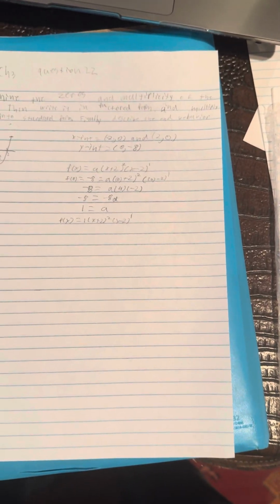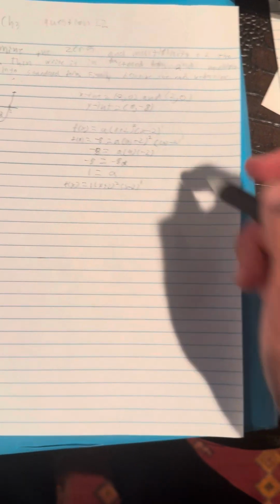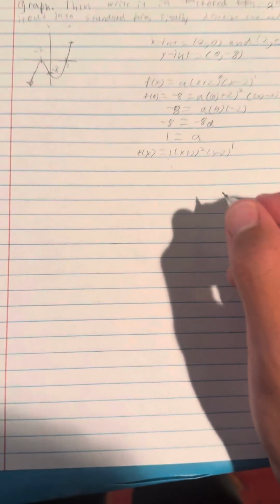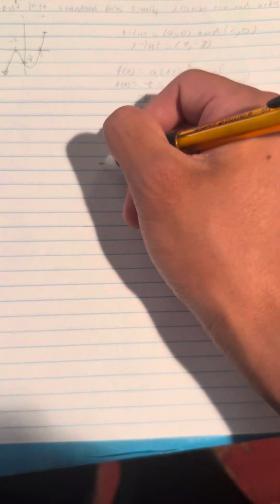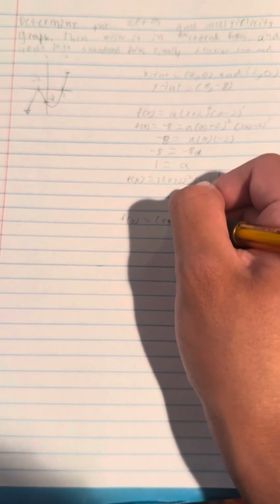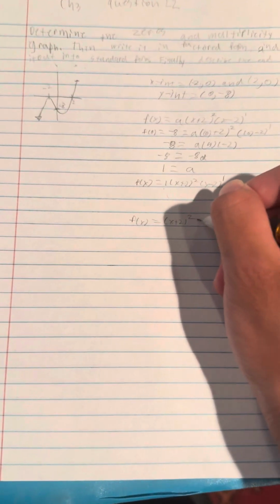Okay, now we need to bring this into standard form and multiply it out. We can ignore these two ones because they don't change anything in the equation, so we'll just write f of x is equal to x plus 2 squared times x minus 2.